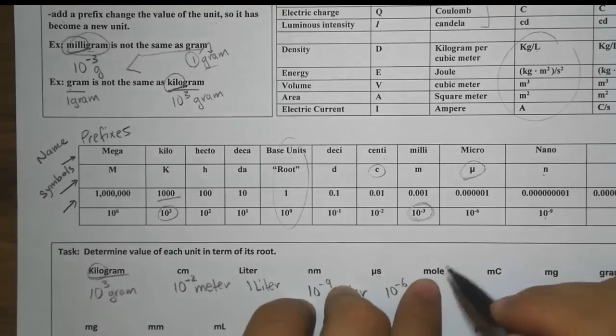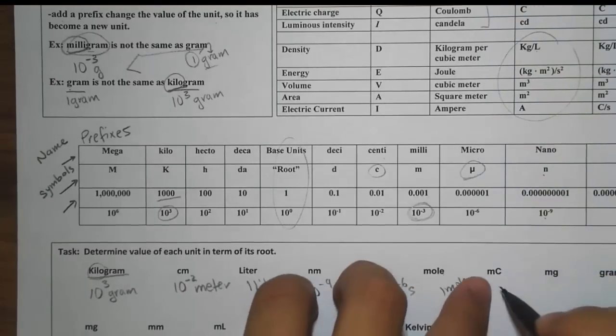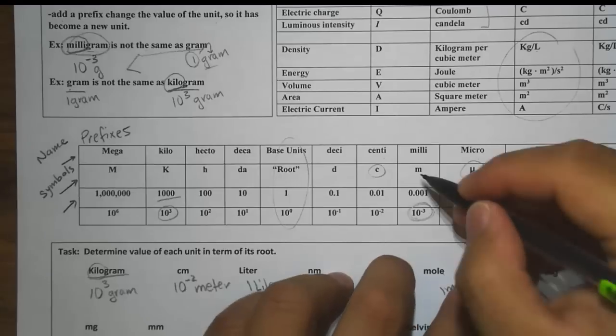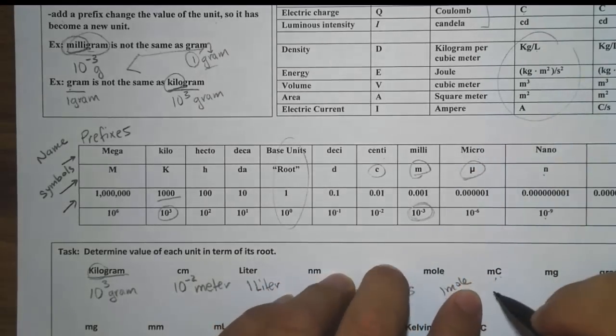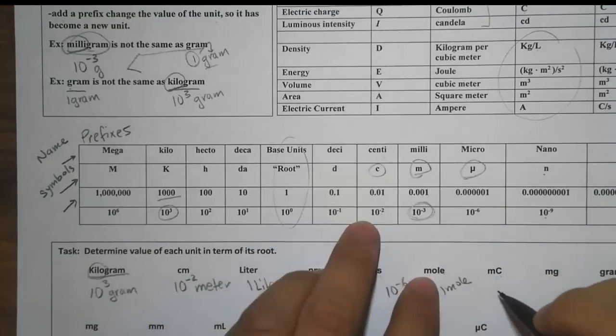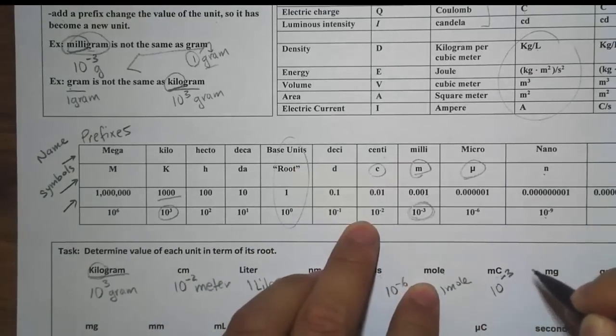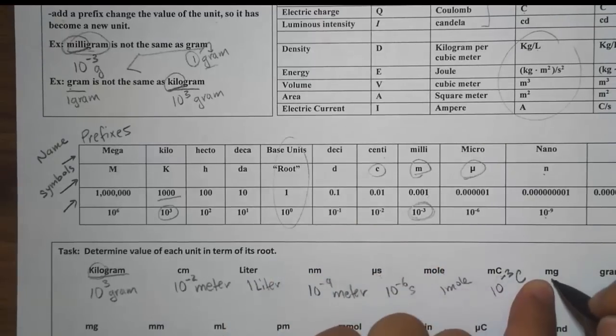Then we have mole. Mole is a base unit, so it's just going to be 1 mole. Then we have m again. What does m stand for? Milli. And what does C stand for? Coulomb. So milli is 10 to the negative 3, and we have 10 to the negative 3 coulomb. And then we have mg.